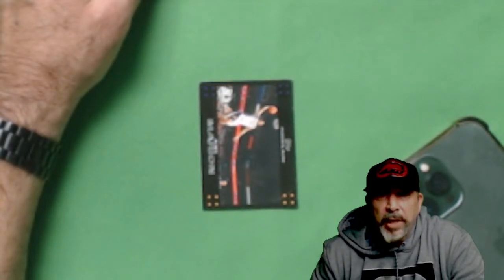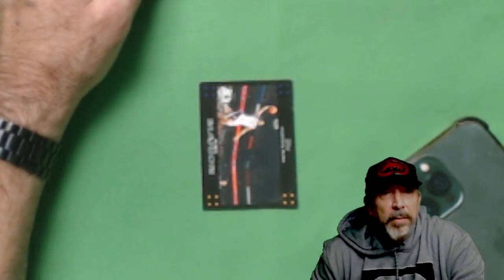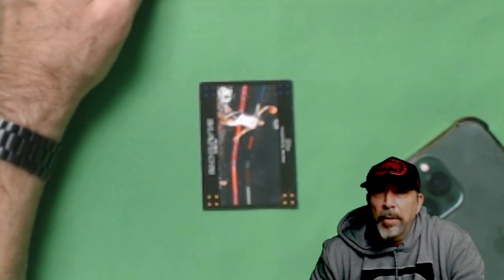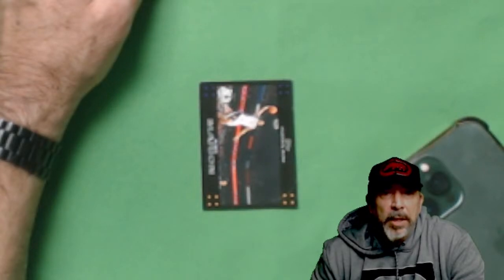And I'll just keep it basic for right now. But it's not showing up. Filters, why is it not showing up? Hold on. Give me a second.